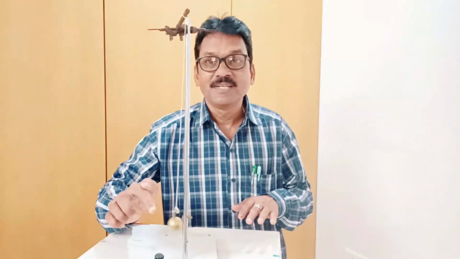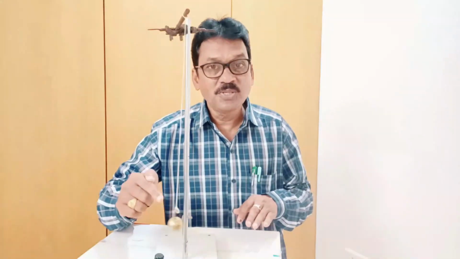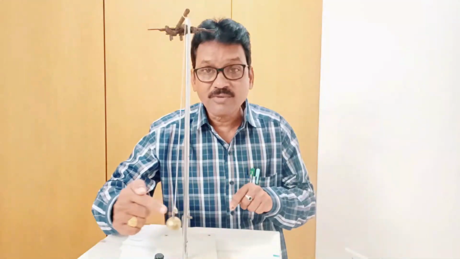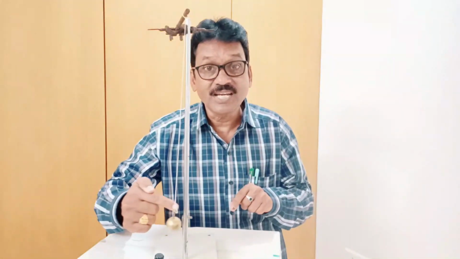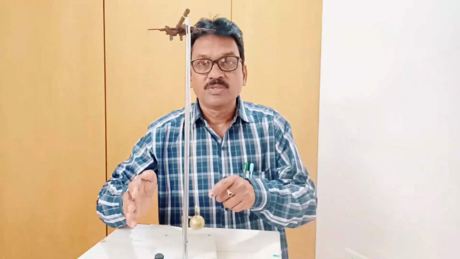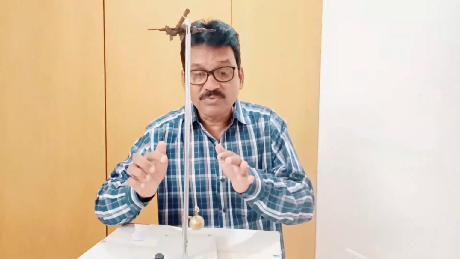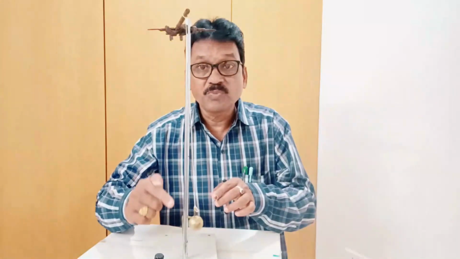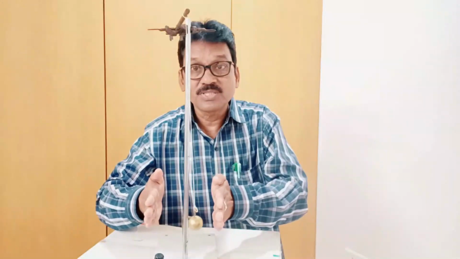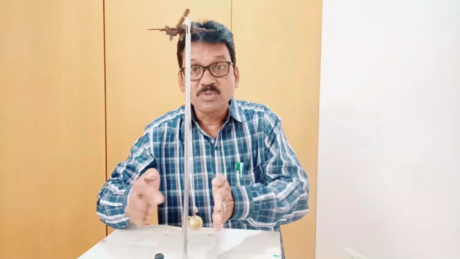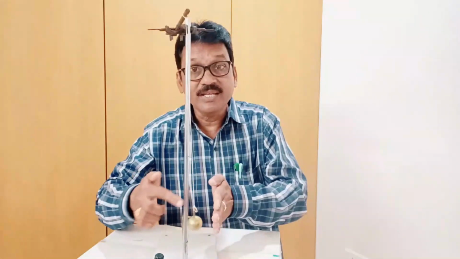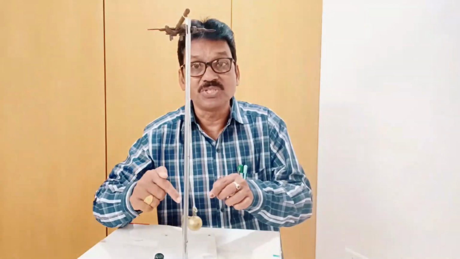Again observe here, the displacement of this pendulum bob is very less, and clearly watch this one, the path of this pendulum bob is a straight line path, that is linear motion. The position of this pendulum bob is in this position, and also this position, and also this position. So it is continuously repeating its position again and again from its mean position.